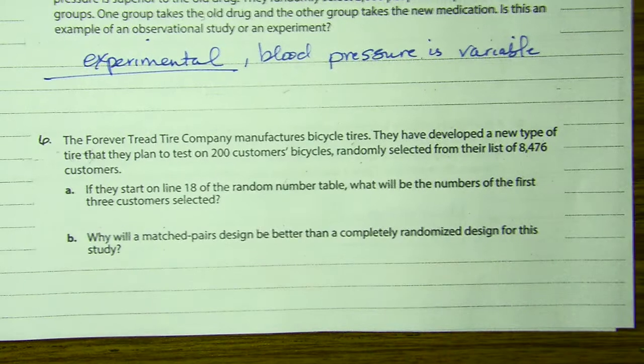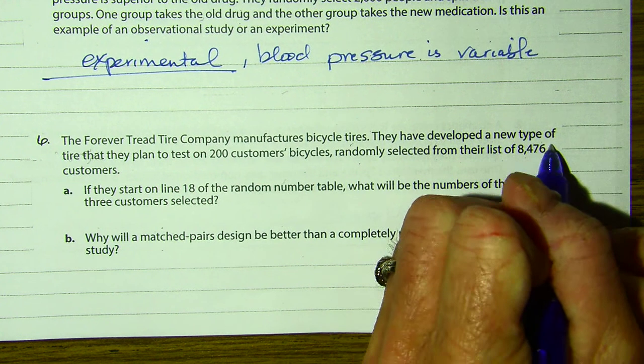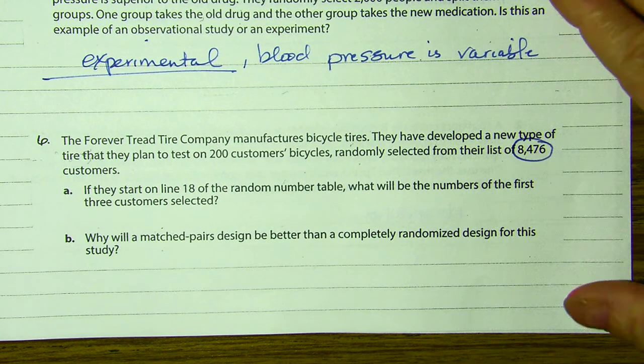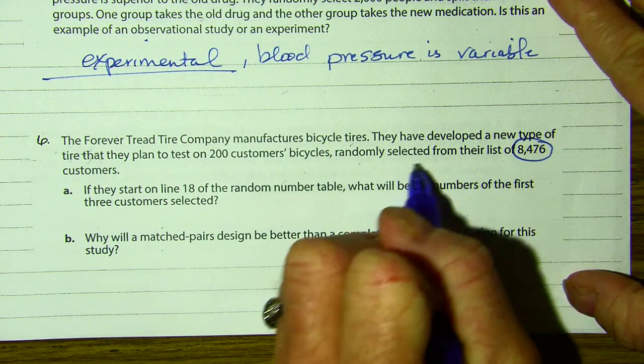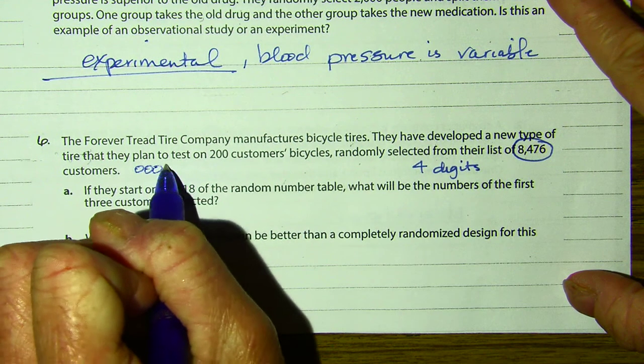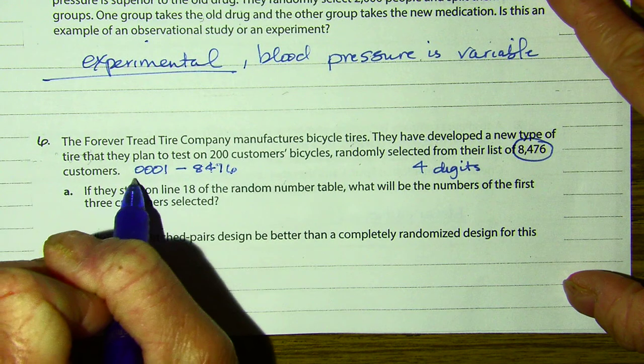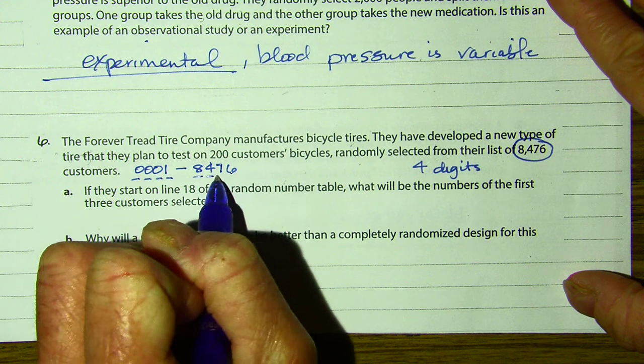All right, let's try another one like that. Number 6, the Forever Tread Tire Company manufactures bicycle tires. They have developed a new type of tire that they plan to test on 200 customers' bicycles, randomly selected from 8,476 customers. So if they start, they're going to need 4 digits, because I could choose person 1 all the way through 8,476. So I need 1, 2, 3, 4. Either way I slice it.